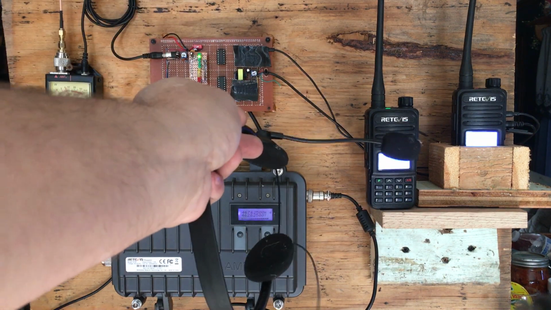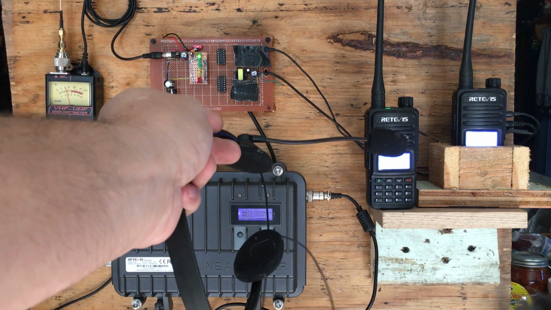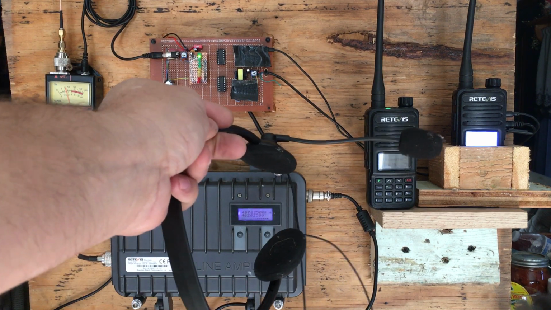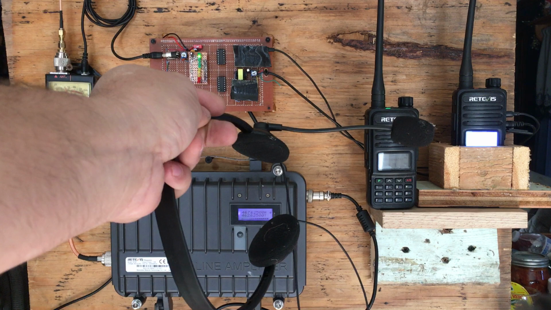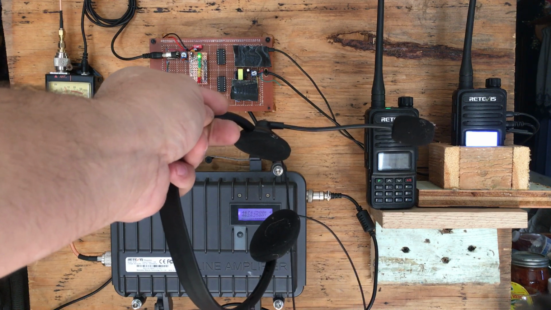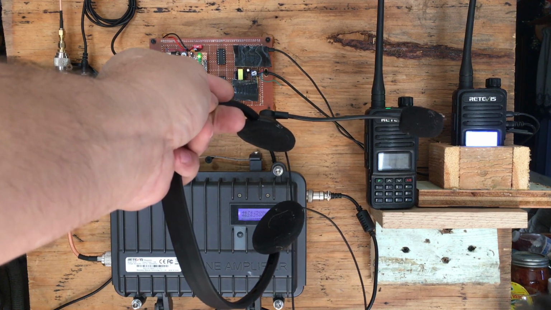Warning. Warning. Warning. Your SWR reading is 2.0 or higher. Please check antenna. This repeater ID is.